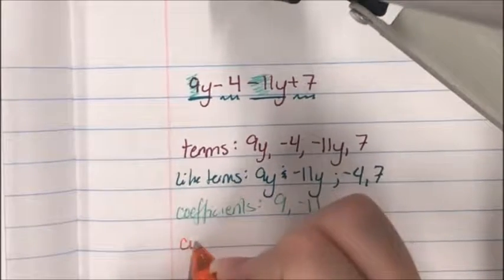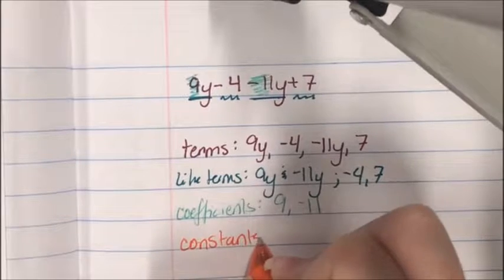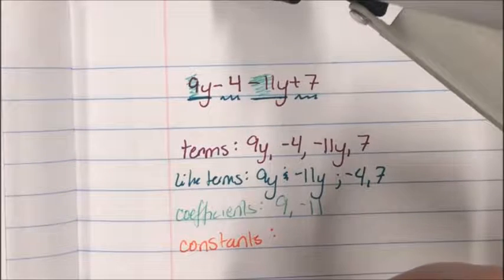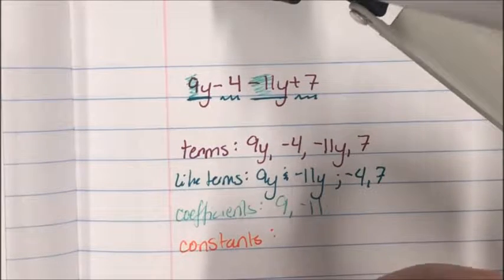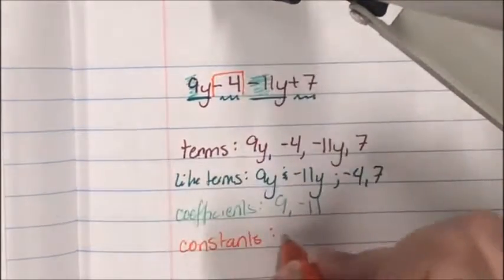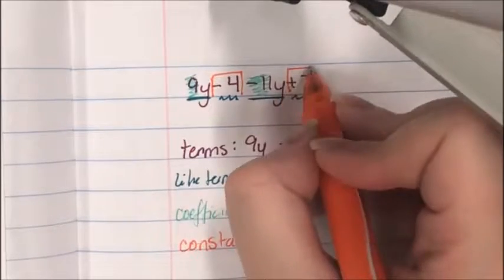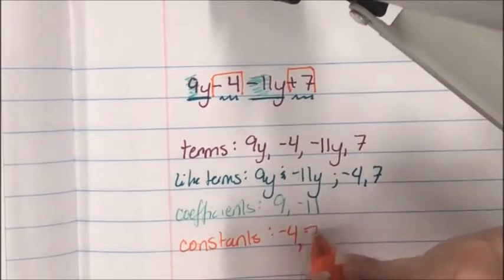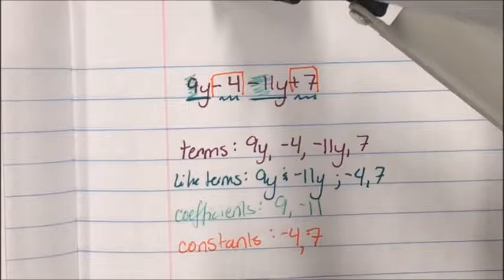Then the last thing I'm looking for is my constants. My constants, remember, are anything that don't have a variable attached to them. So for example, negative 4 is a constant, and positive 7 is a constant. So negative 4 and 7. And that's the answer for number 1.